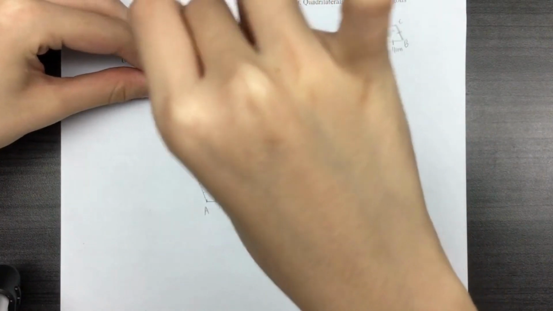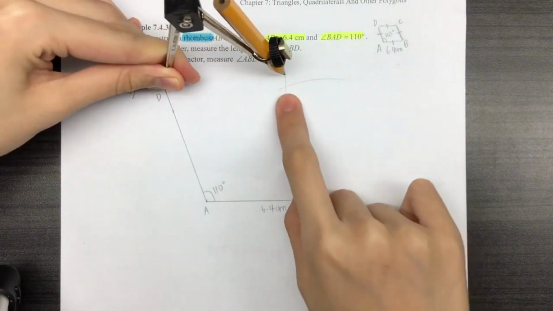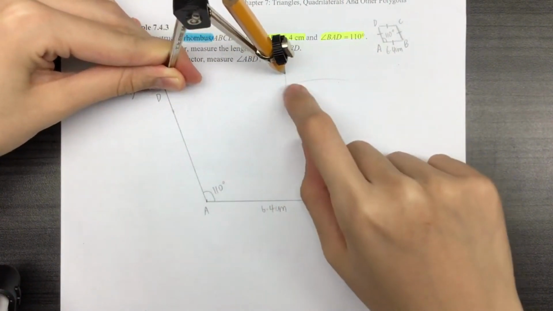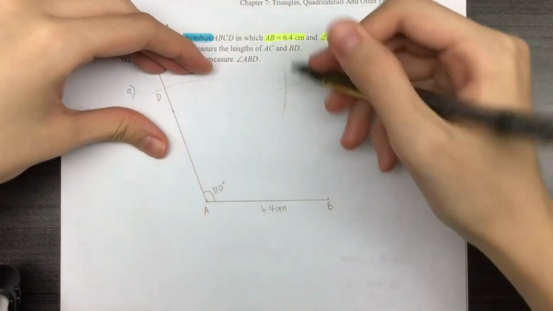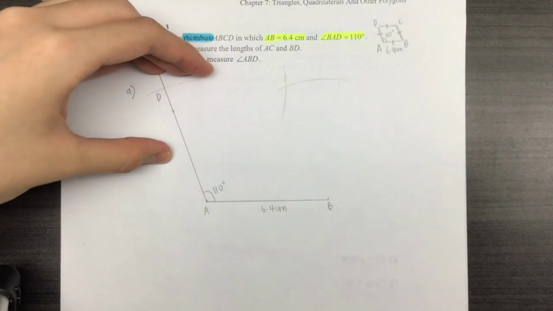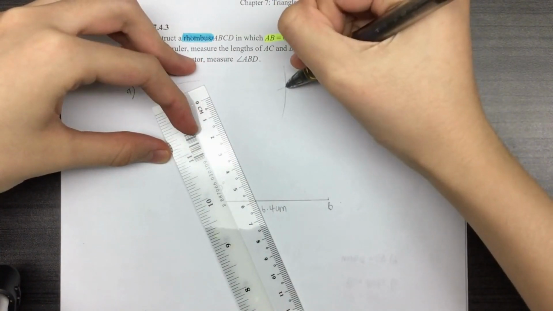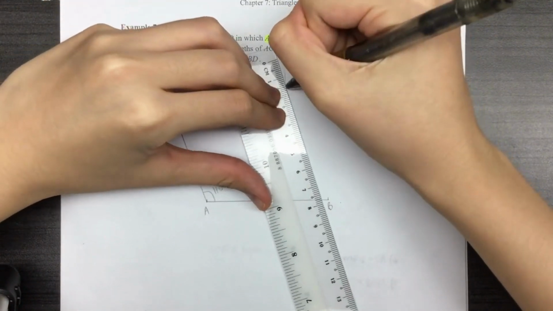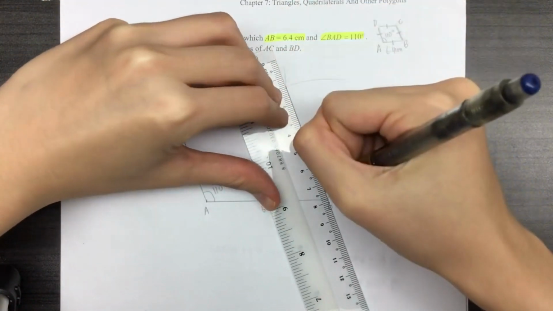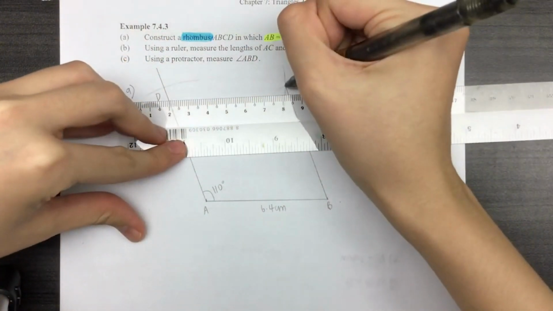Anywhere from point D to the second arc is also 6.4 cm. You notice that there is an intersection between the two arcs. What you need to do is connect the points. From the intersection of the arcs, I'll connect to B, and from the intersection of the arcs, I'll connect to point D.